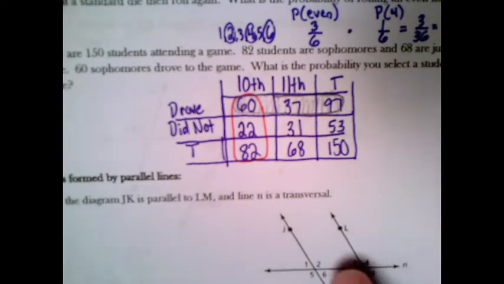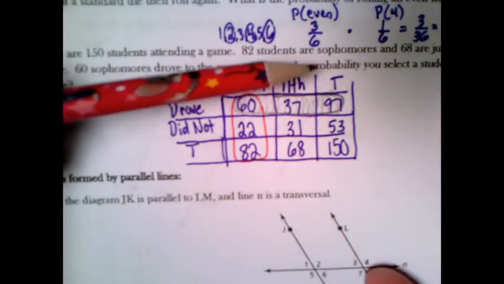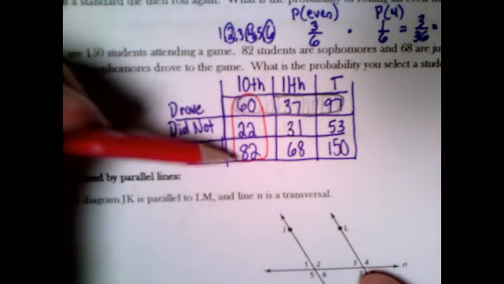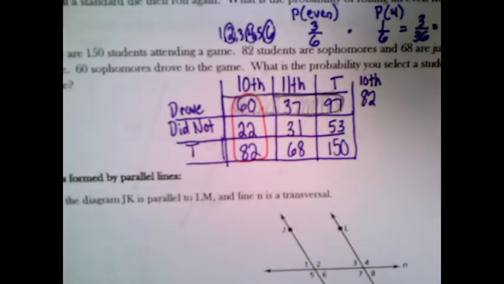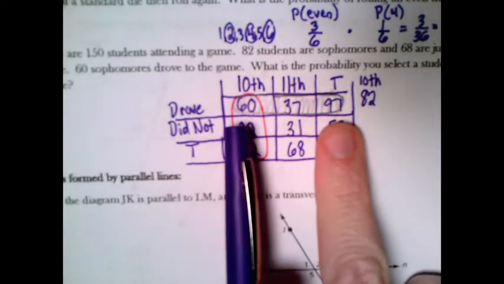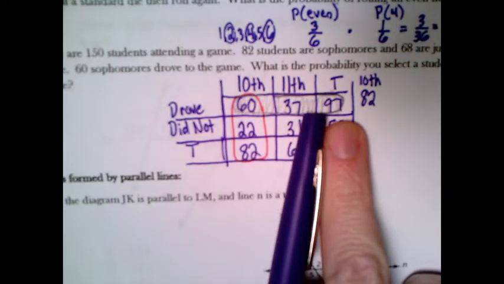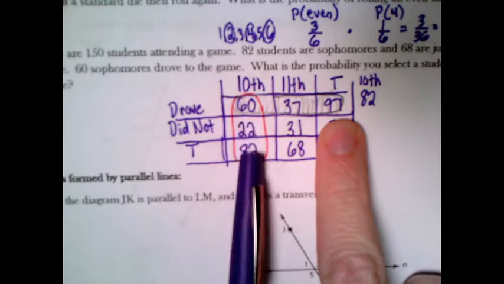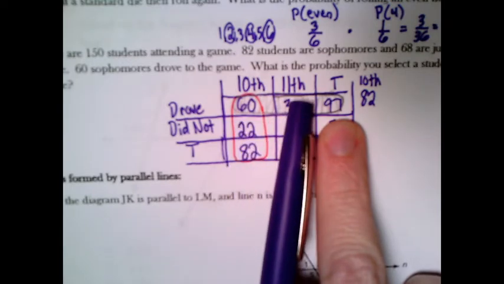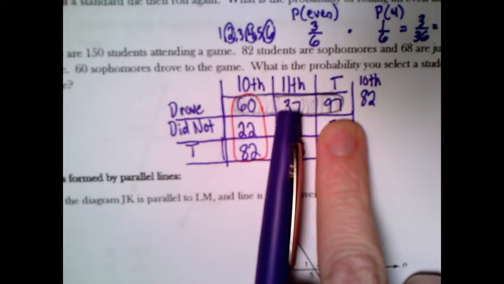So the way I look at it is the very first thing is what's the probability that it is a sophomore? Well, I know that there's 82 total sophomores. There's 82 10th graders. And then how many total students drove? 97, but I can't count those 60 because I've already counted them here. So the only thing I can count is the 37 juniors that drove.